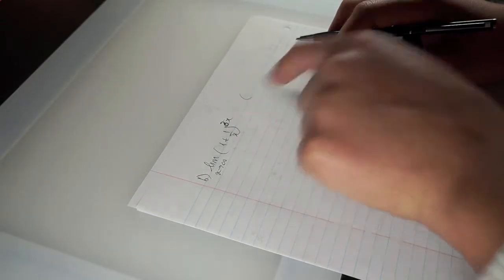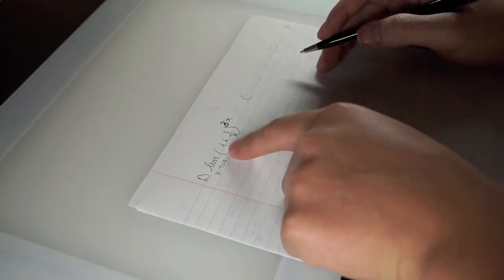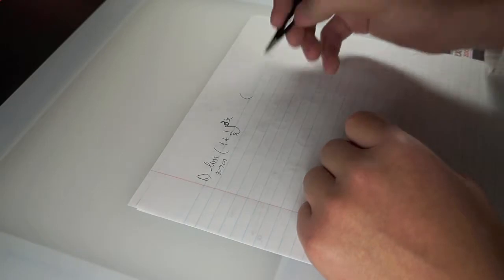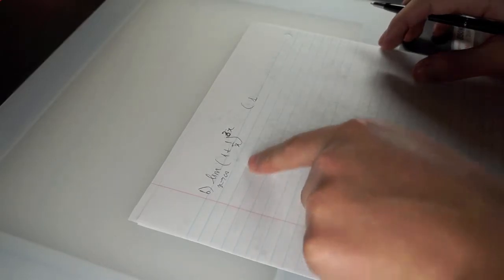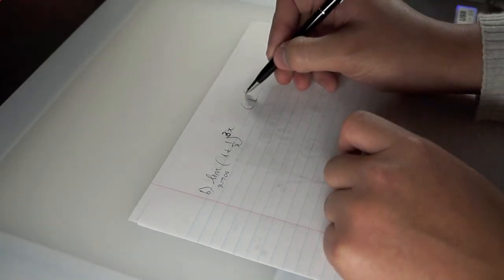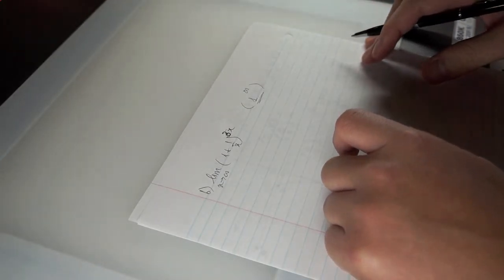We have a base and a power. The base, 1 + 1/x, as x approaches infinity, is 1 + 0, so it approaches 1. The power, 3x, approaches infinity. So we have an indeterminate form.